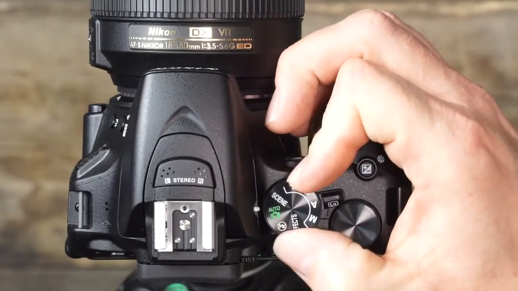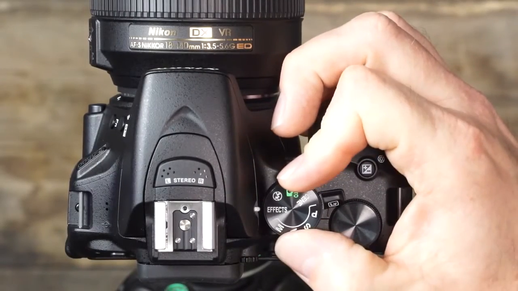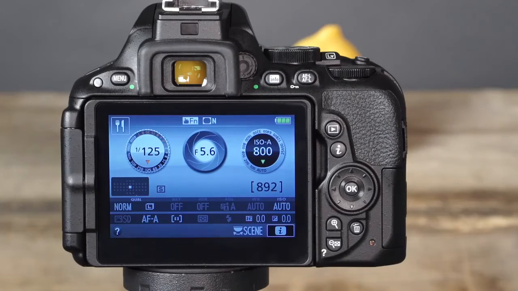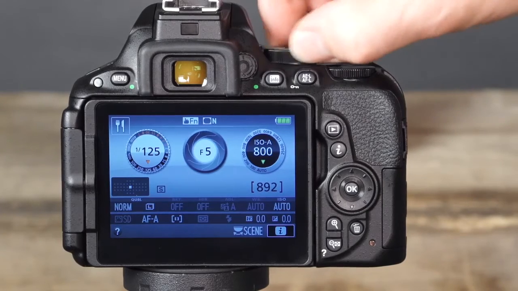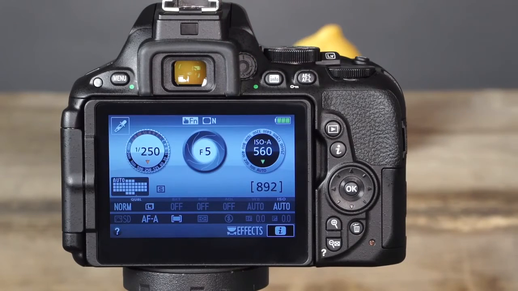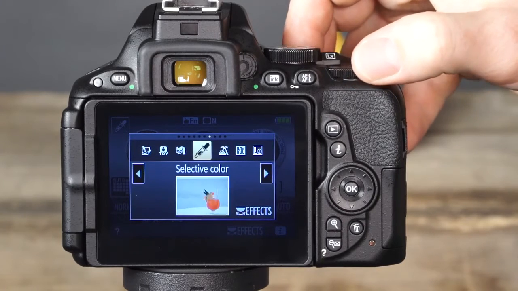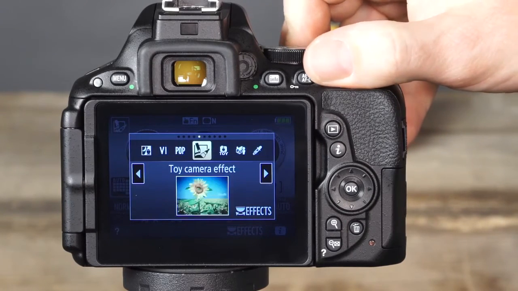The D5500 also features a unique effects mode, where you can take photos with a variety of special effects. To access the effects mode, rotate the mode dial to effects. The 7 different options are shown on the information display and can be selected simply by rotating the command dial. Let's briefly discuss each of these modes.